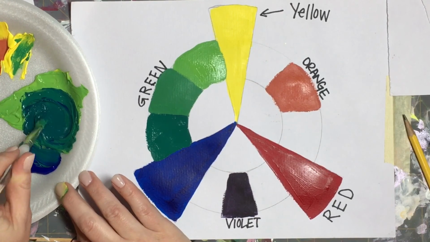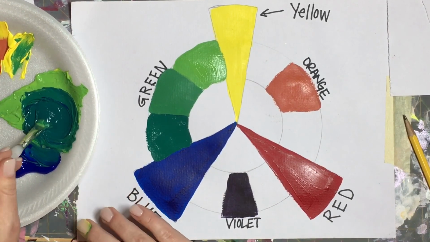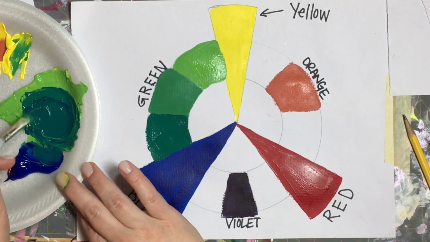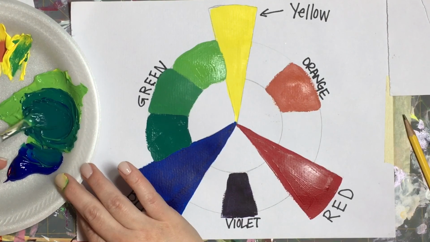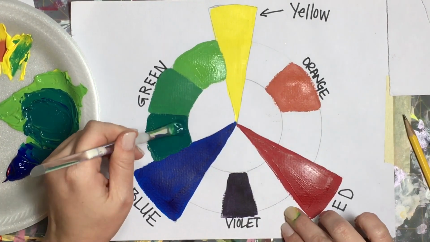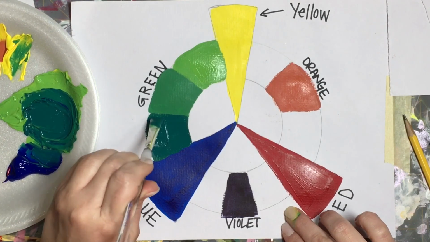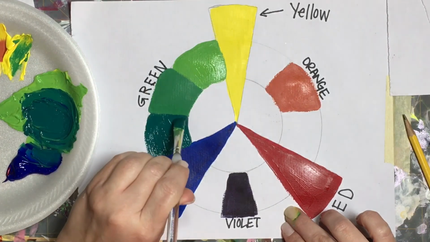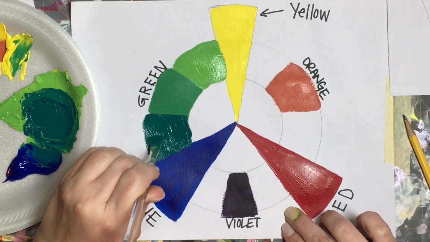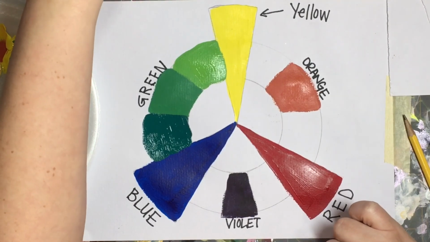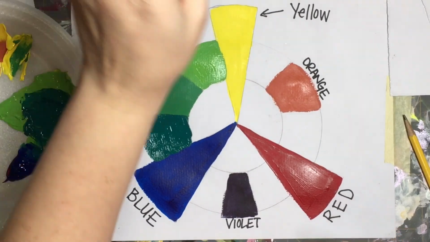There, I think I may have just gotten it. Okay. And that doesn't need to be perfect at all. Just gonna rinse my brush a little bit.